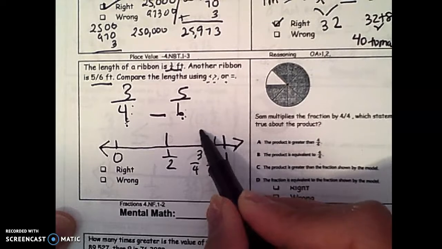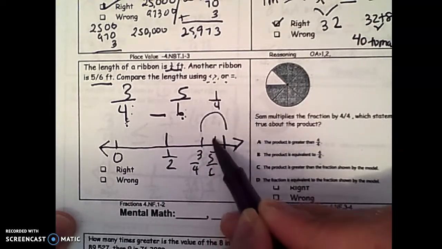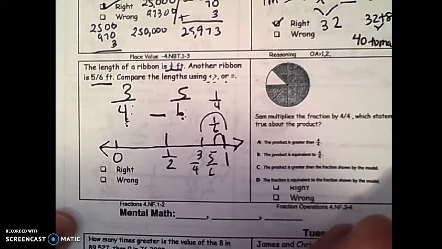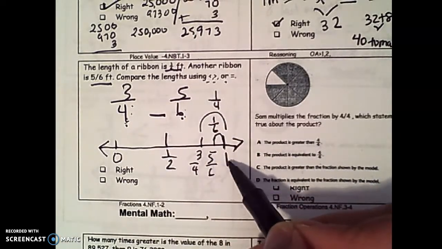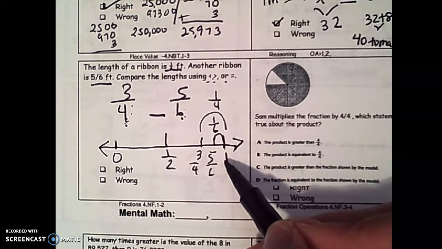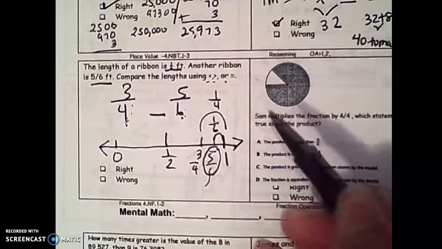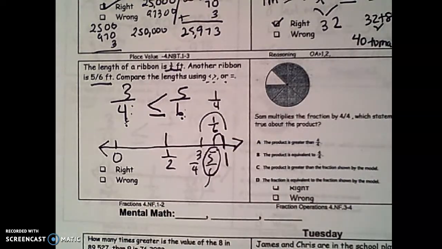So to get from 3/4 to 1, you need 1/4. But to get from 5/6 to 1, you need 1/6. Okay? So that would mean that from 5/6 to 1, you need a less amount. So that would mean that 5/6 is already greater than 3/4. Let's go ahead and do that. So we know that 3/4 is less than 5/6.